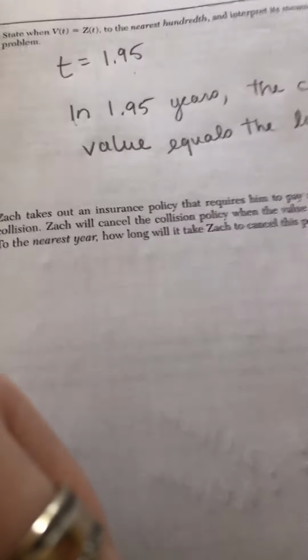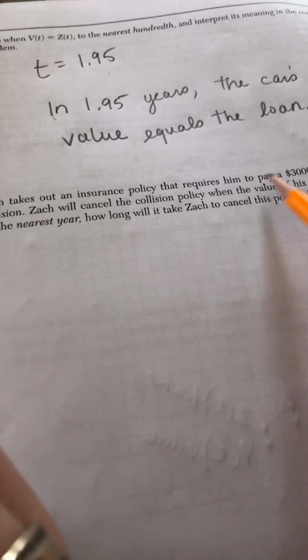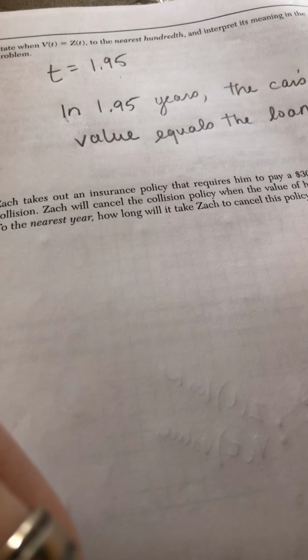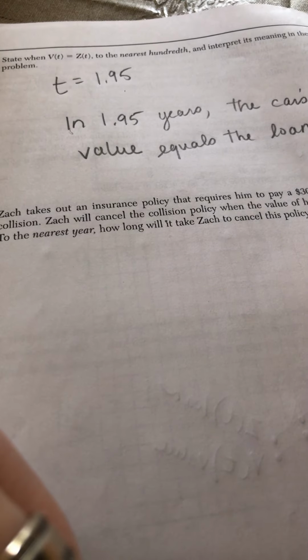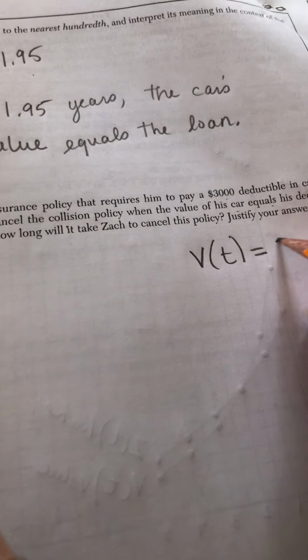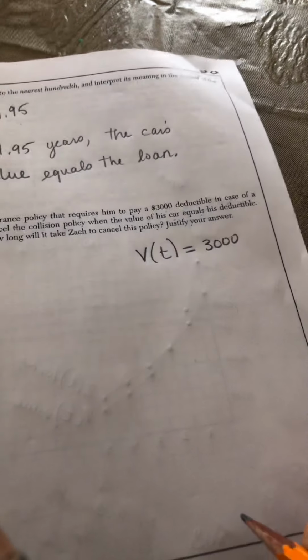Okay, so then we got one other piece. Zach takes out an insurance policy that requires him to pay a $3,000 deductible in case of a collision. He's going to cancel when the value of his car equals the deductible. So when the value of the car equals $3,000.